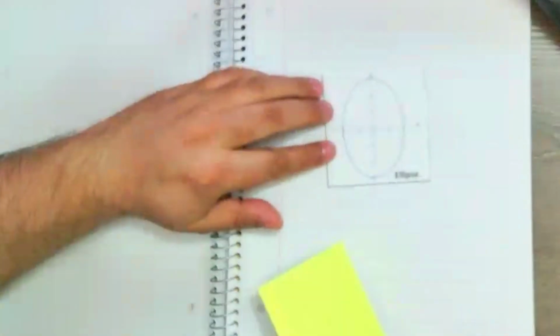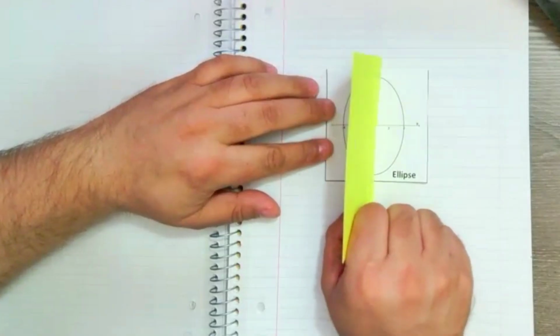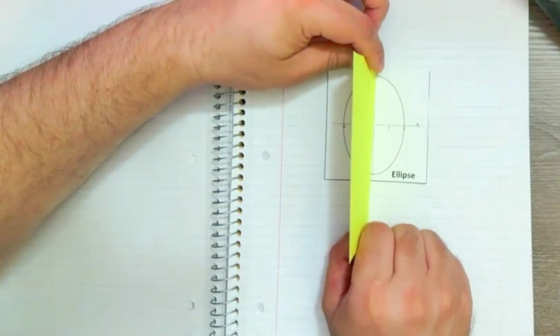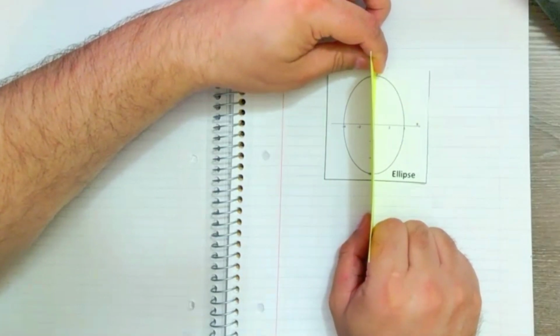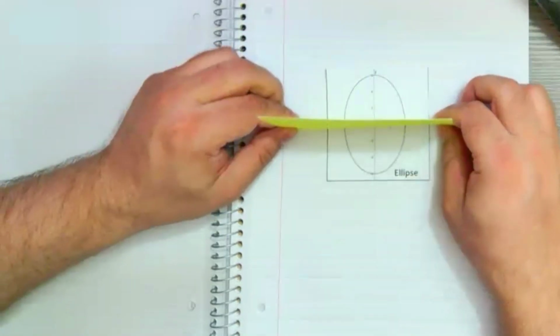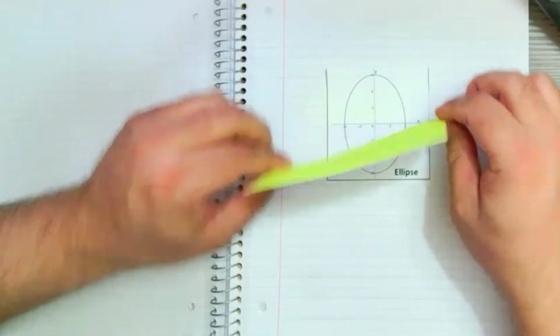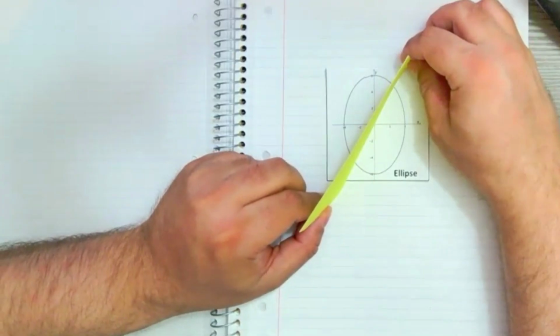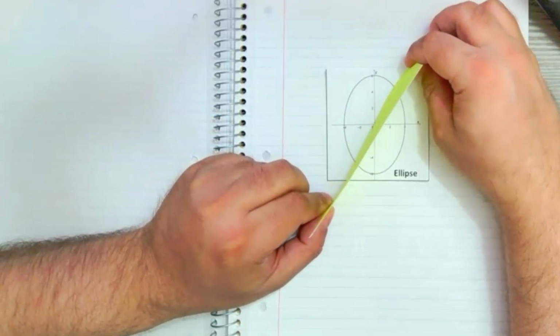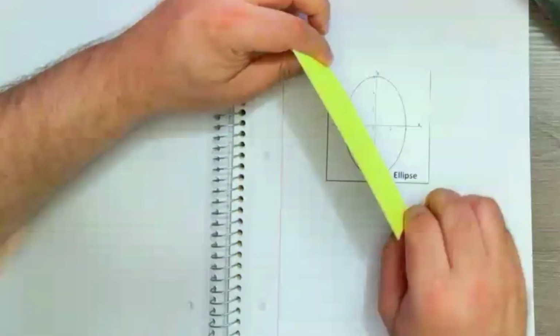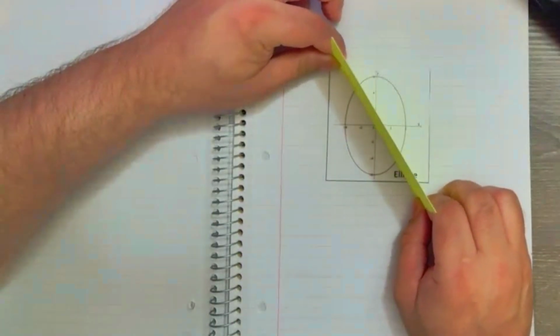Now an ellipse has mirror symmetry in the y-axis and in the x-axis, but not with respect to the line y equals x or y equals negative x.